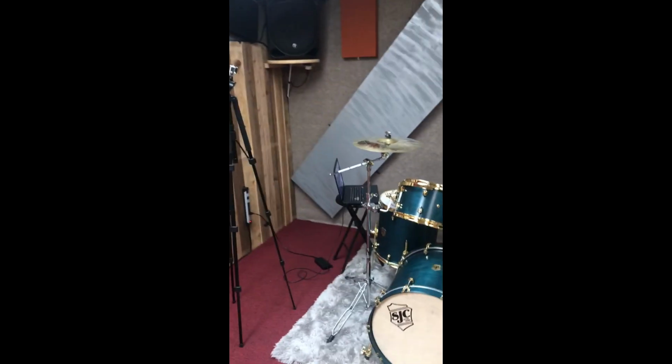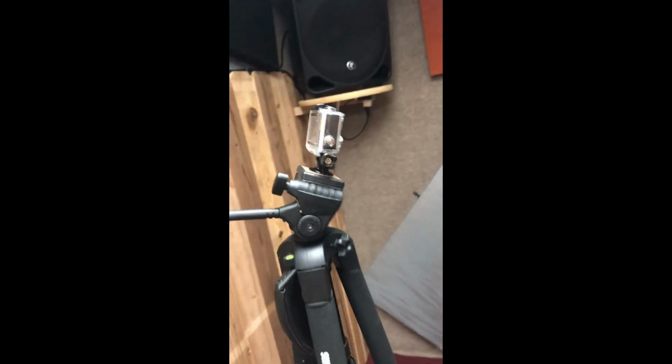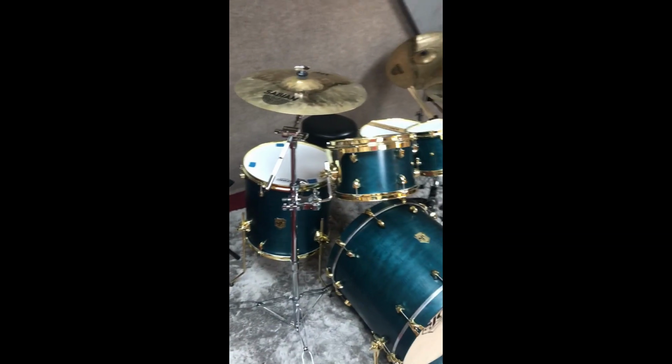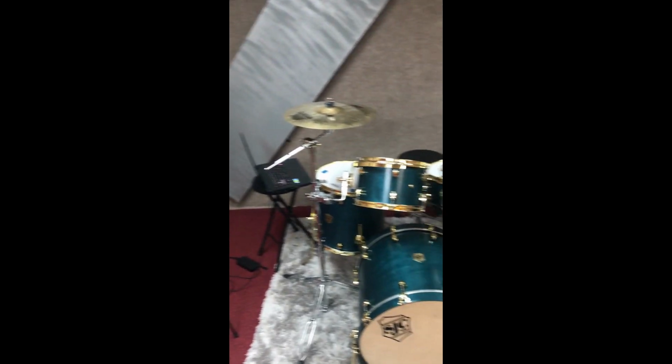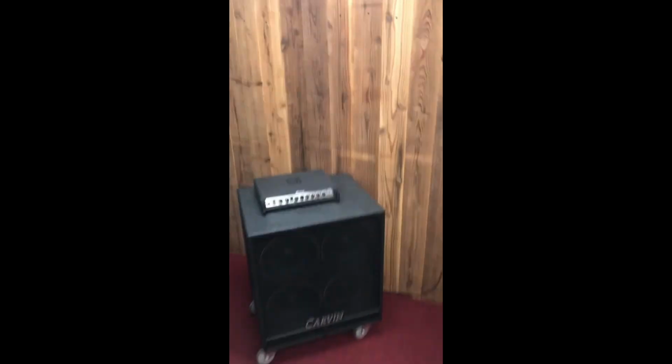Okay, so the drums are now all set up. I'm alone and I only have one camera. So what I'm gonna have to do is find a cool angle that I can shoot from, and I'll have to do it take by take, a different angle. So the first take I would do from here, then I would move it to the other side maybe.